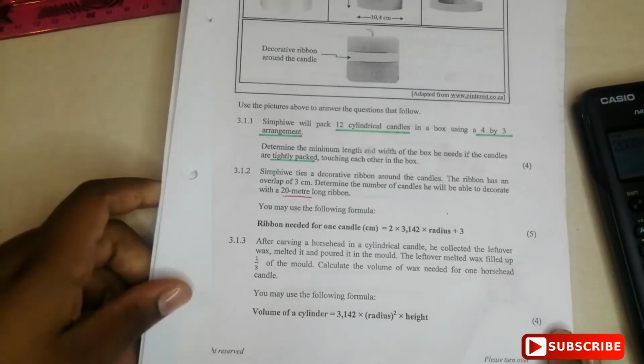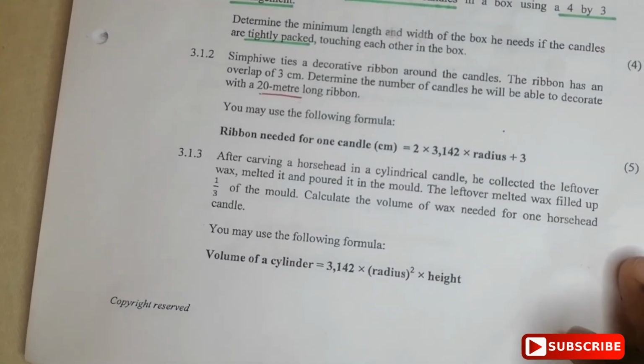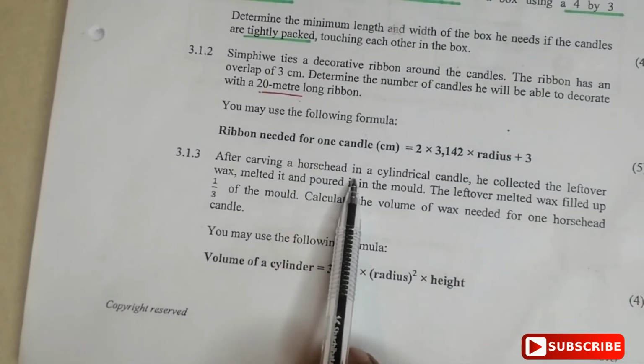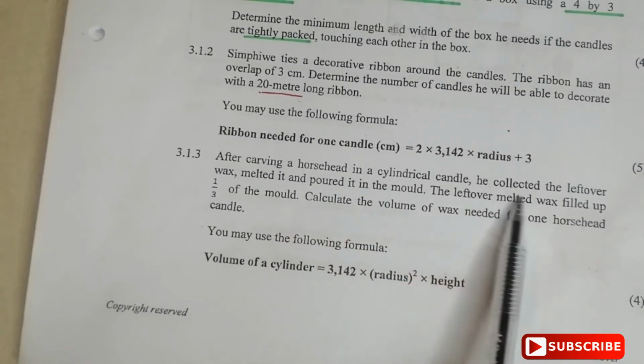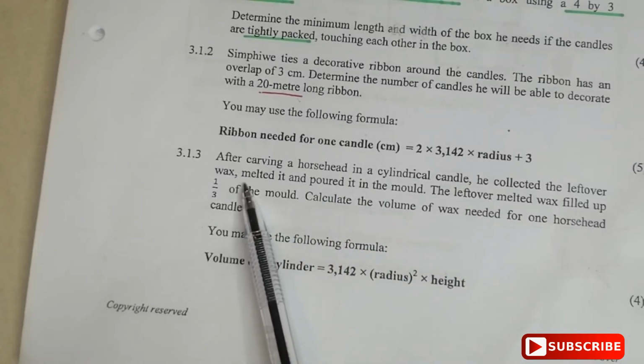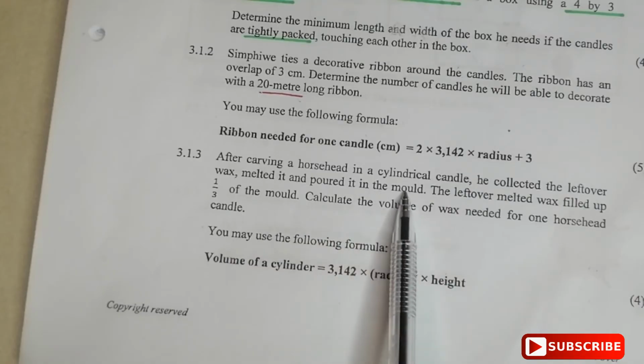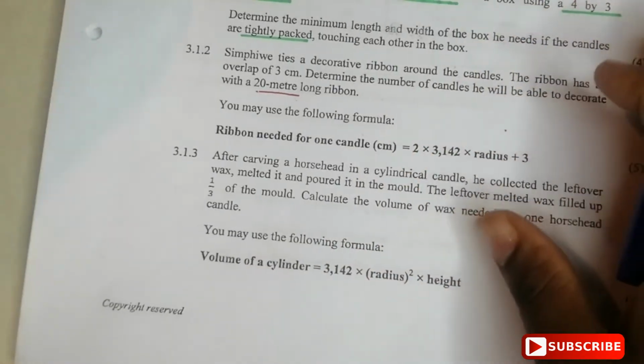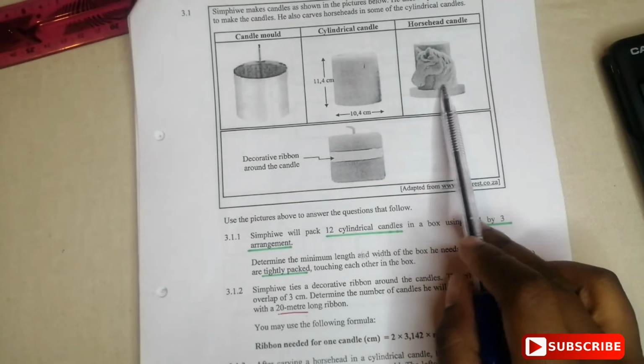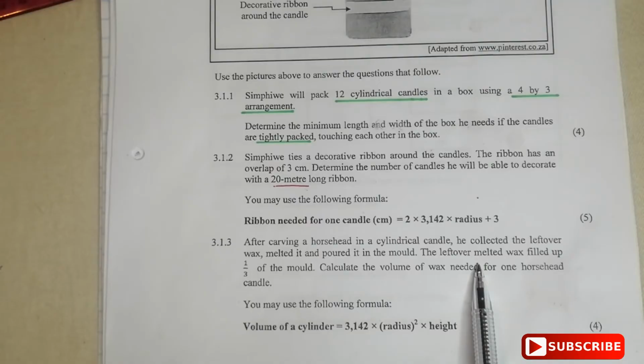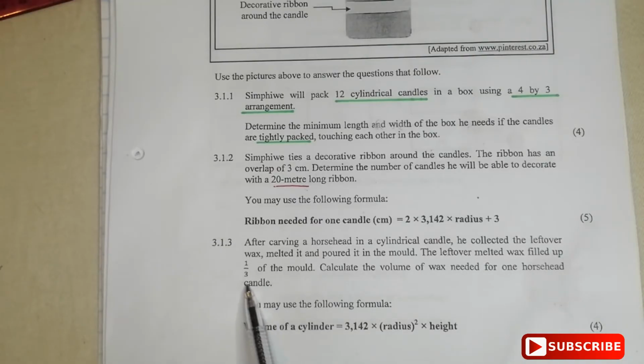Okay guys, let us look at the last question, question 3.1.3. After carving a horse head in a cylindrical candle, he collected the leftover wax, melted it and poured it in the mold. The leftover melted wax filled up one third of the mold. Calculate the volume of wax needed for one horse head candle.